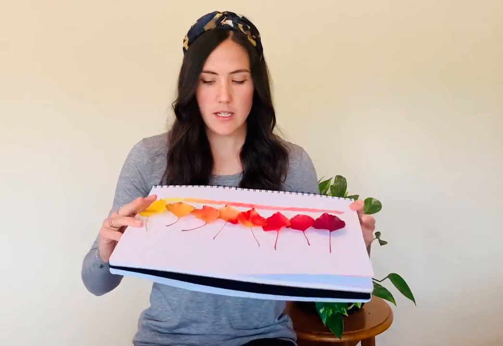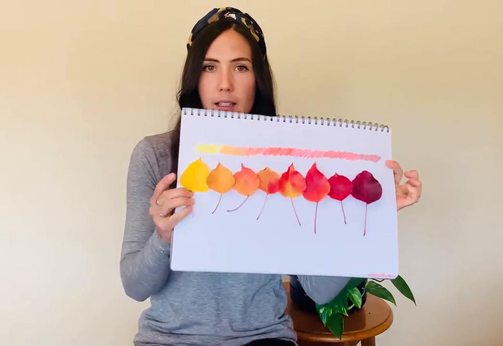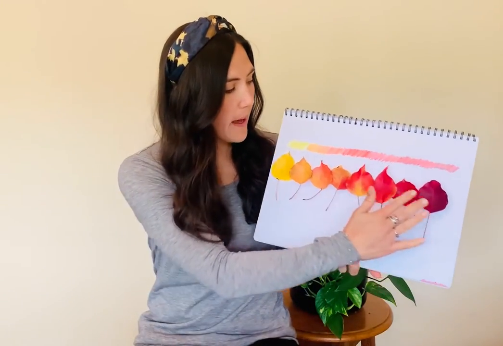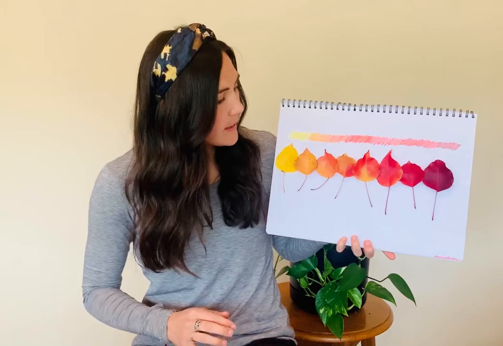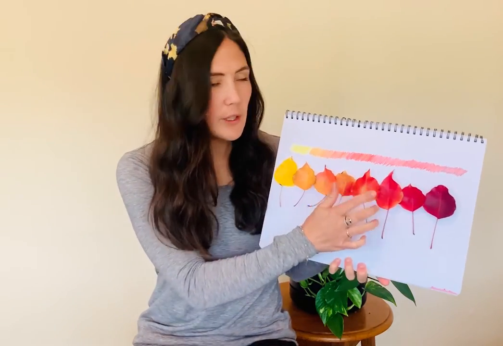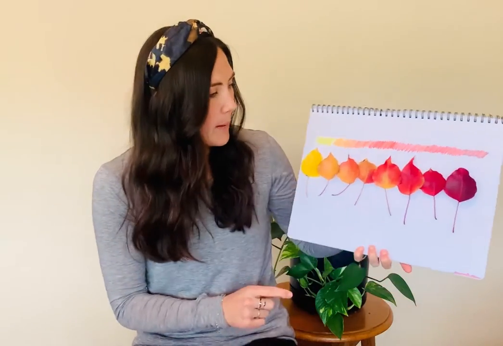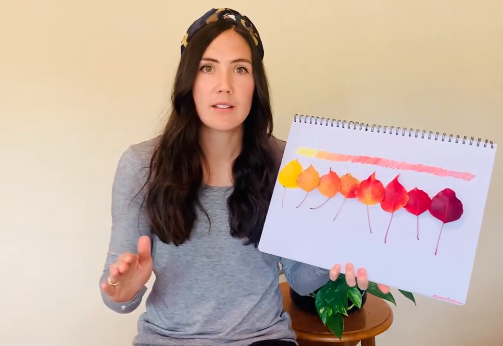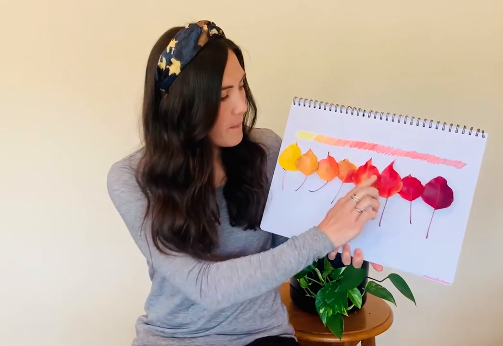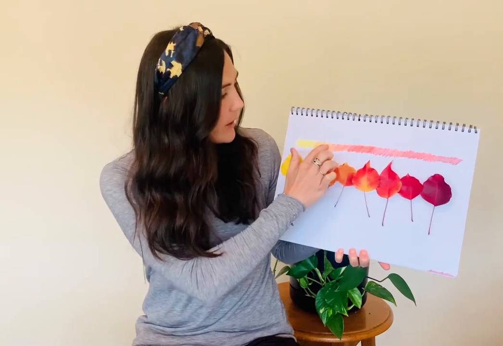I collected some leaves and I made sort of a colour shading pattern here, sort of like what you get when you go to the hardware store and you see those paint pieces of paper that have all the different shades of the colours that you might want to paint a wall. Well, this is some shades of the colours of autumn, and I've classified it here.